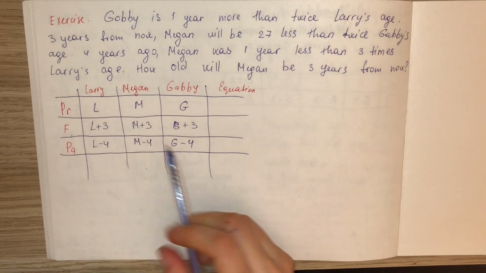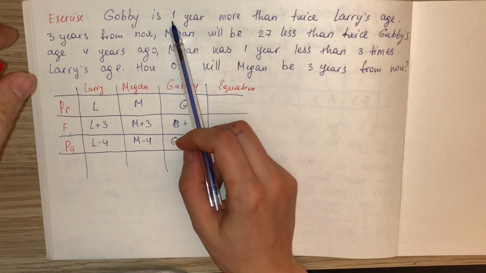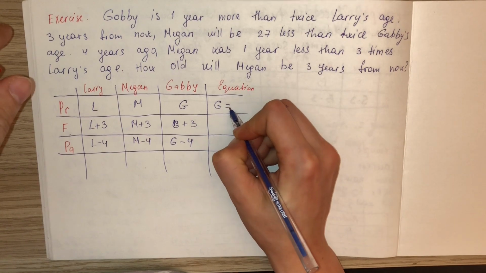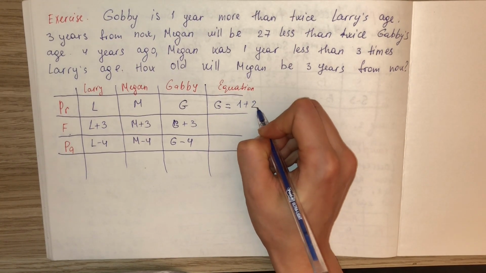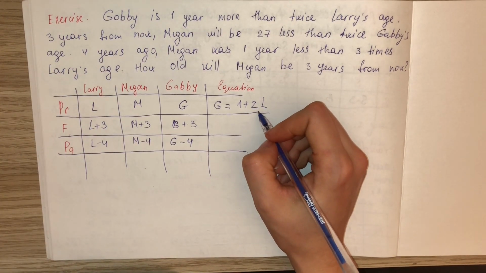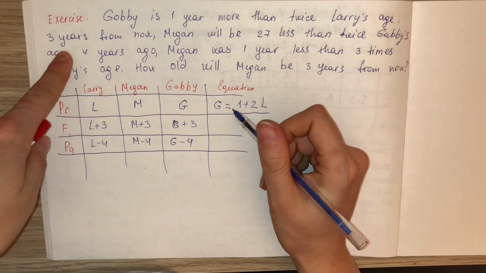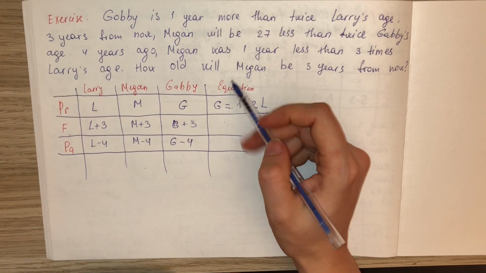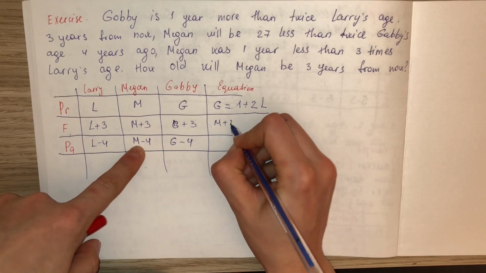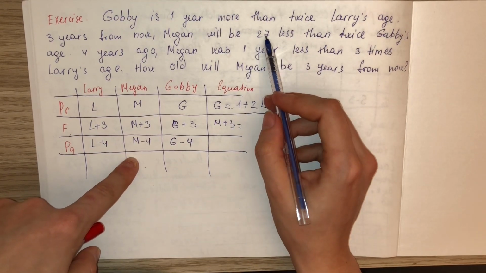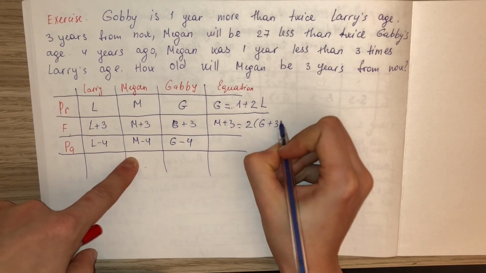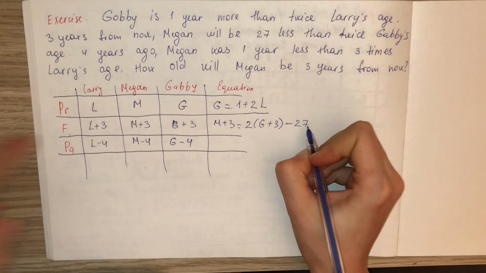What's our equation for now? Gabby is 1 year more than twice Larry's age. And what about in the future? 3 years from now, Megan will be, Megan M plus 3 will be 27 less than twice Gabby's age minus 27.